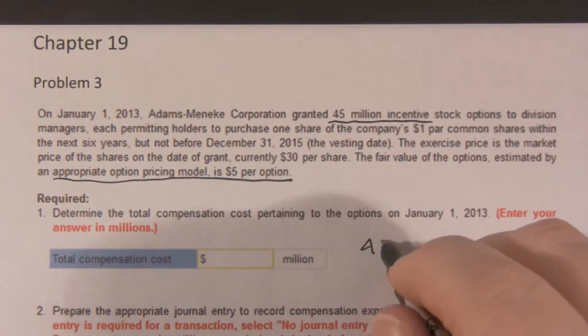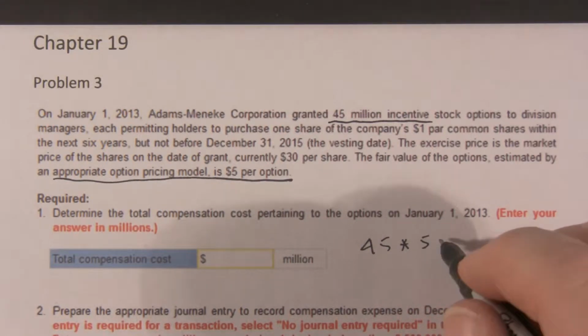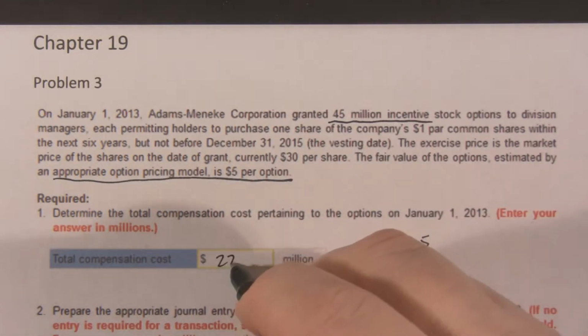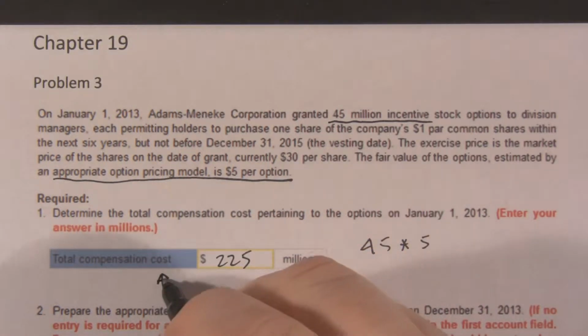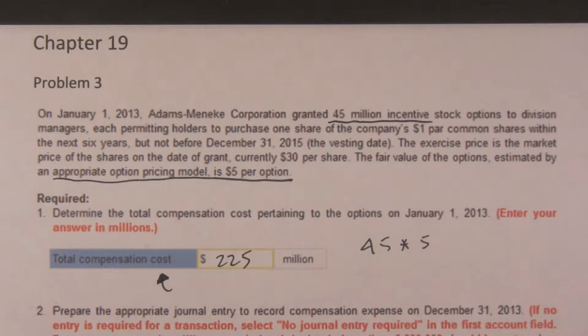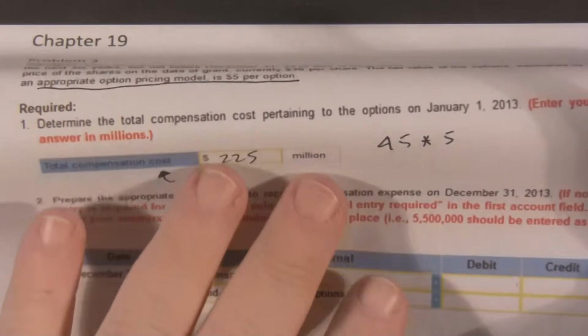45 million. So we have 45 mil times $5, so 225 million. Notice that this is called compensation cost because they have to vest over a period of time. This is not expense yet. This is what we expect the total cost to be if everybody stays and everybody vests, but we don't recognize that as expense yet.